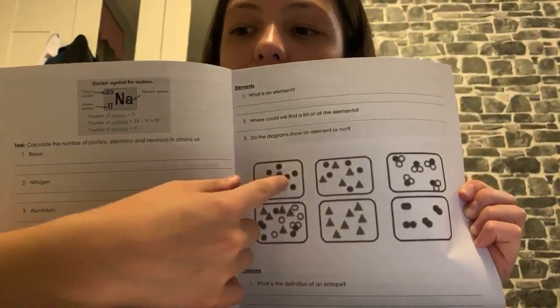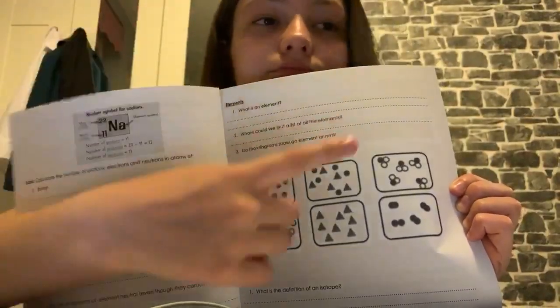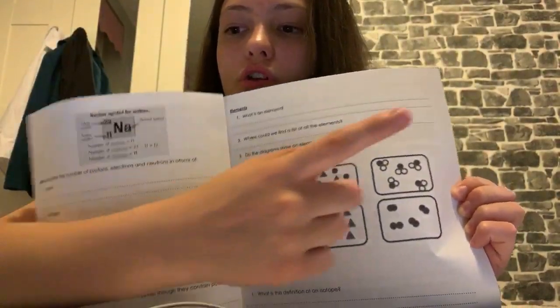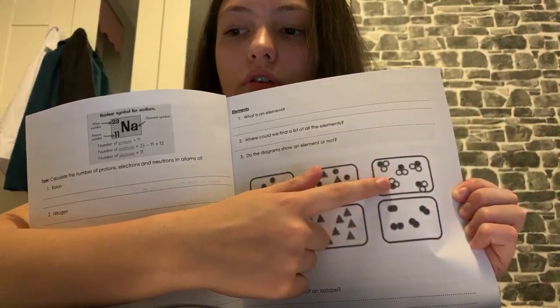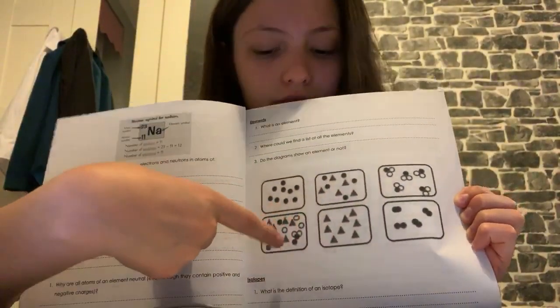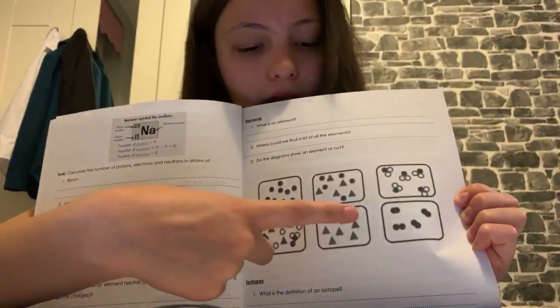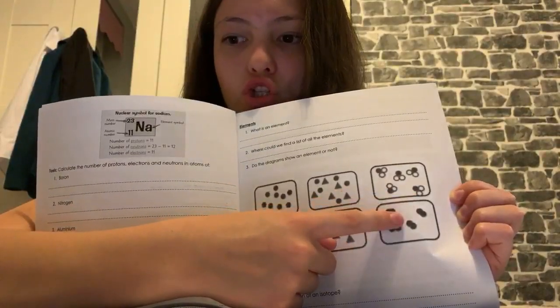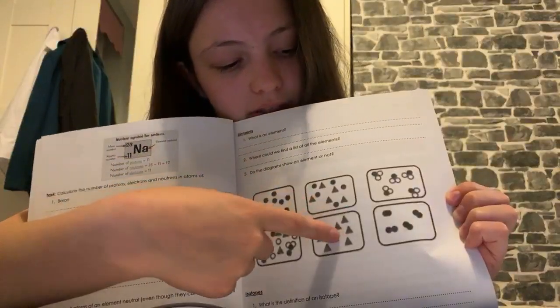So this is an element. Two elements, a compound. That one is a mixture. Element. So to help, that's an element, and that's an element. To also help you, elements are basically the ones on their own. So like circles on their own, triangles on their own, more circles on their own.